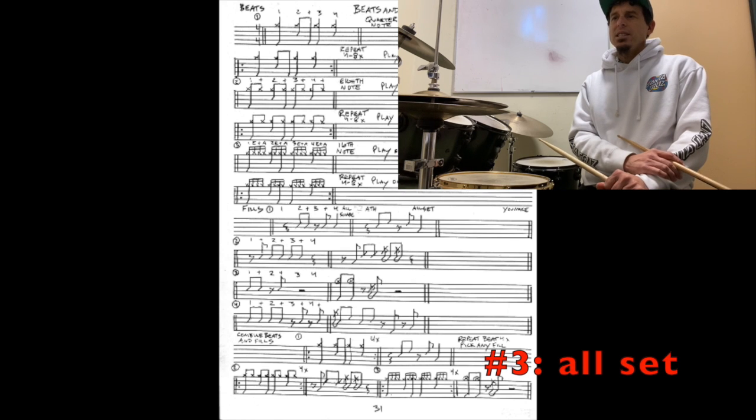Okay, I orchestrated this fill for the drum set. I put the eighth notes on beat 1 as a bass drum and crash combo. And then the eighth note on the and of 2, I put as a flam on floor tom.